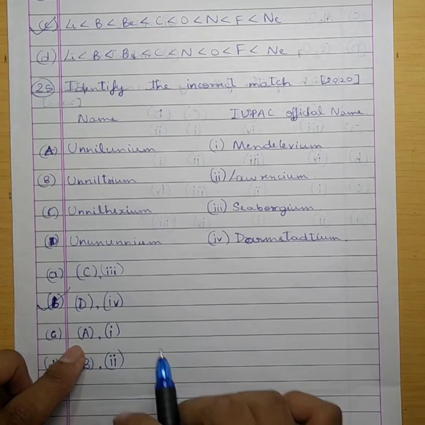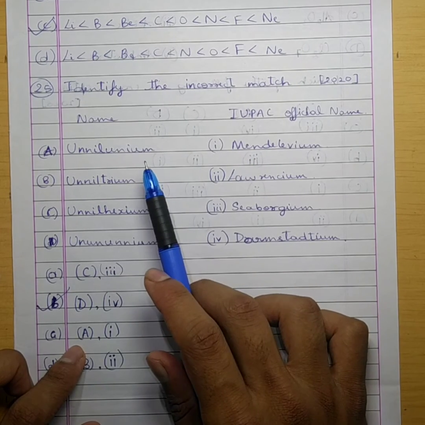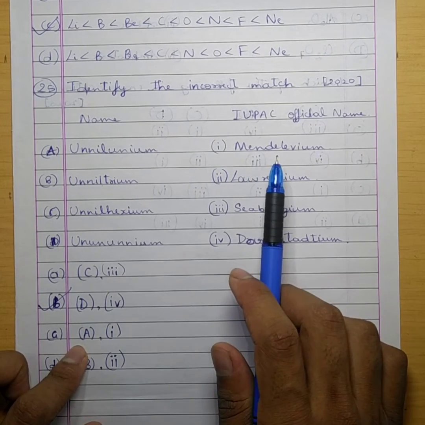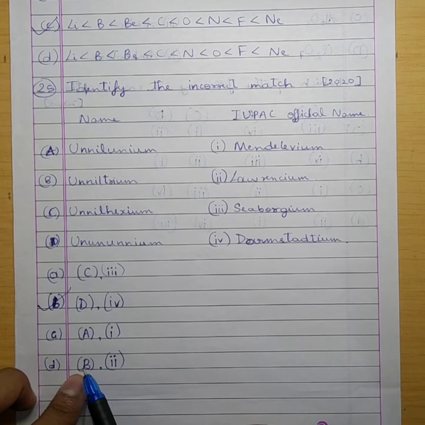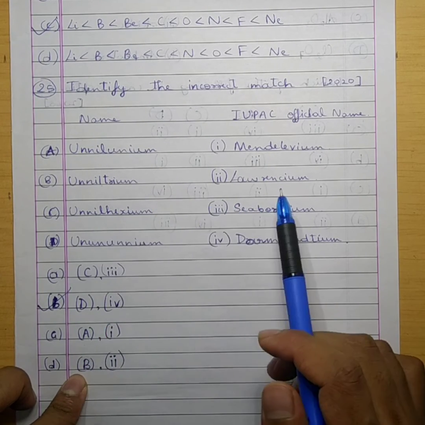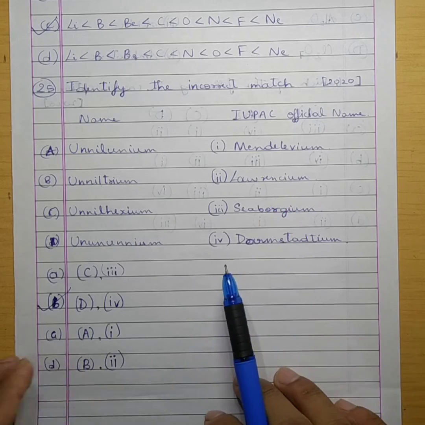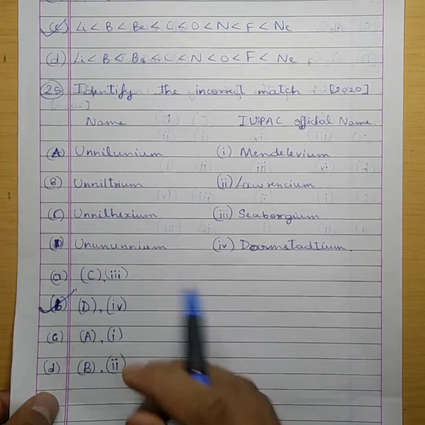Let's see the next one. C. A is 1, mendelevium. Unnilunium is mendelevium. It is correct. 101, unnilunium. Then option D. B, unniltrium is lawrencium. It is correct. 103 is lawrencium. So the wrong option is option B.